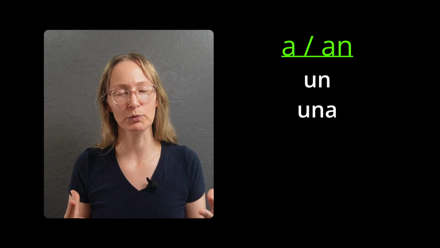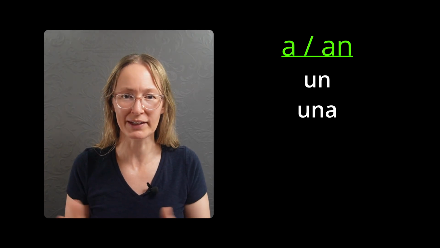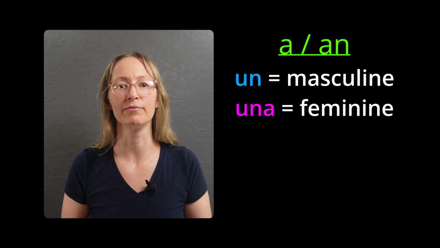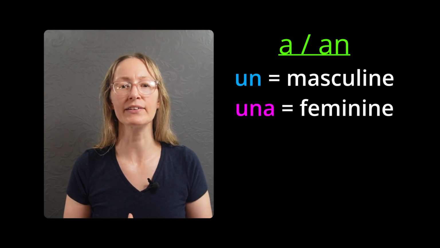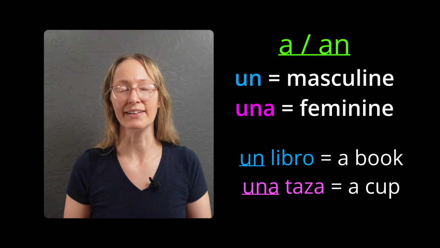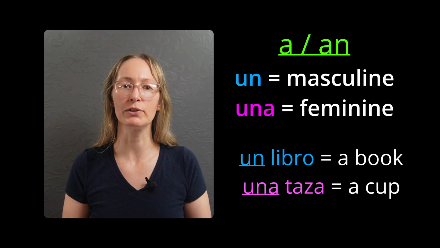Now we're going to talk about articles a and an. Instead of saying the book and the cup, now we want to say a book and a cup. In Spanish, we need to use the words un and una. Can you guess which one is masculine and which one is feminine? Un is masculine and una is feminine. Remember, libro is a masculine word, so a book translates to un libro. And taza is feminine, so a cup translates to una taza.